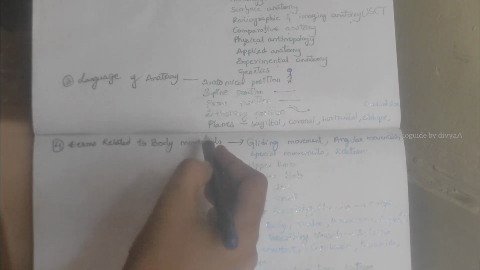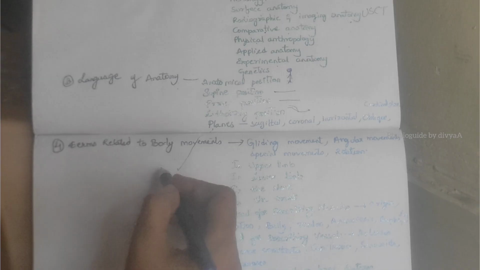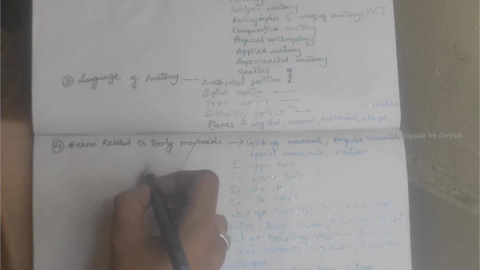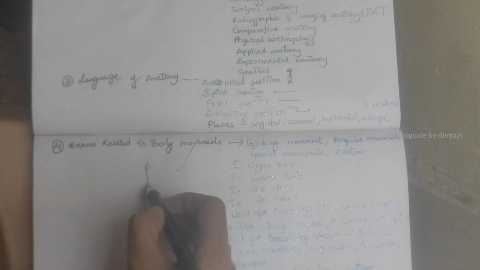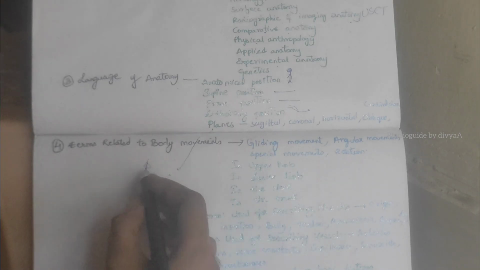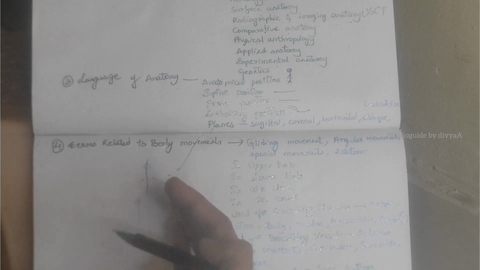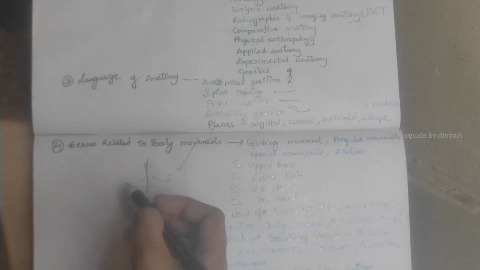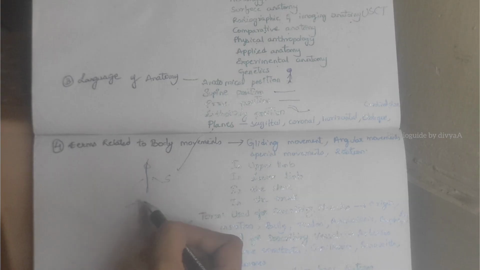Now we'll see about planes. The plane passing through the center of the body, dividing it into two equal parts, right and left, is called the sagittal plane. Next one, coronal, means the person standing sidewards like this, looking forwards, and it divides the body into anterior and posterior. This anterior and posterior half is called the coronal plane.